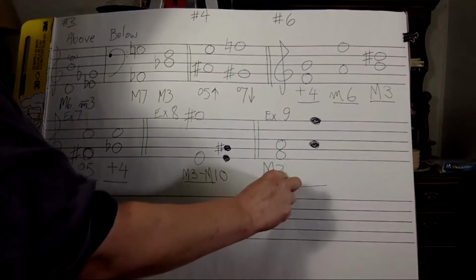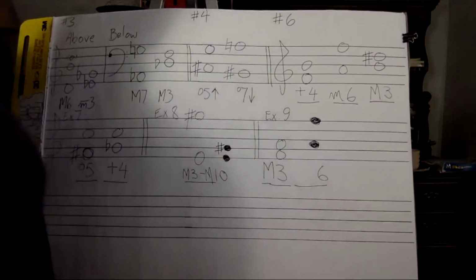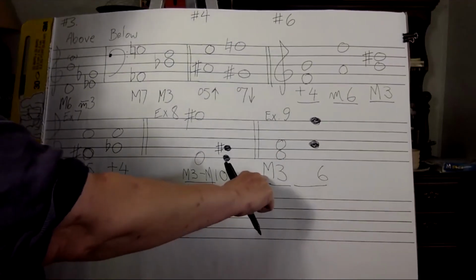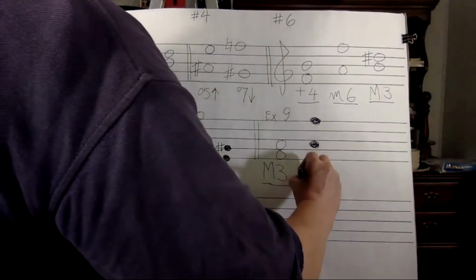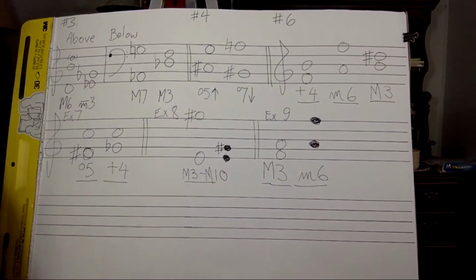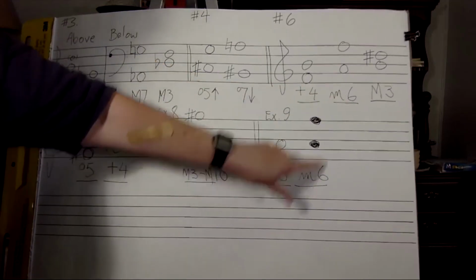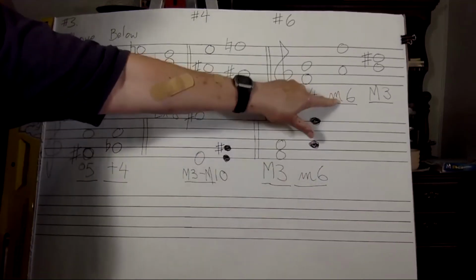Remember that thirds invert into sixths, and major intervals invert into minor intervals. That's a minor sixth. In fact, it's the same interval that we had up here, if you can kind of remember things just a little bit.